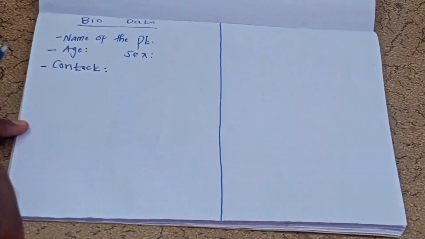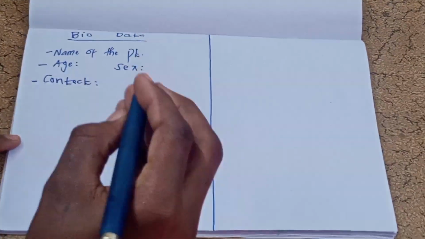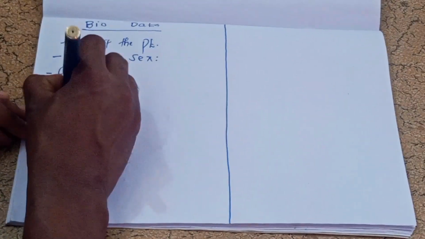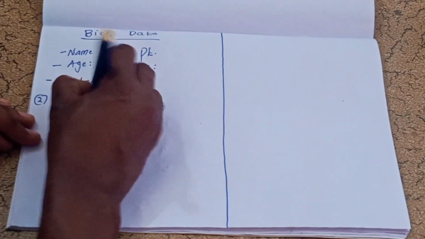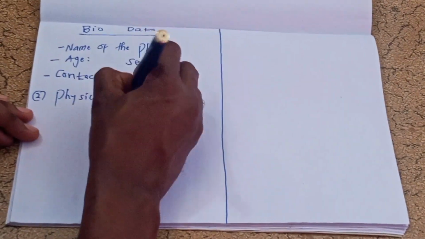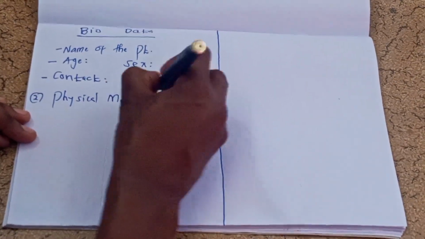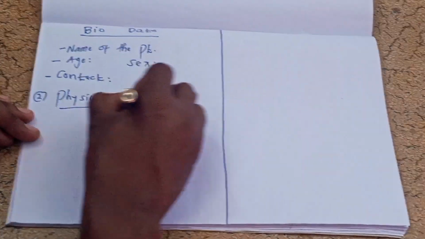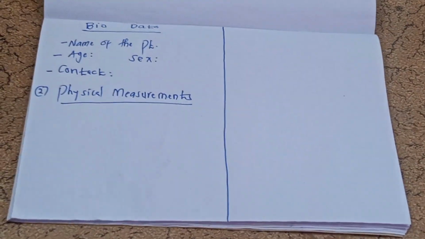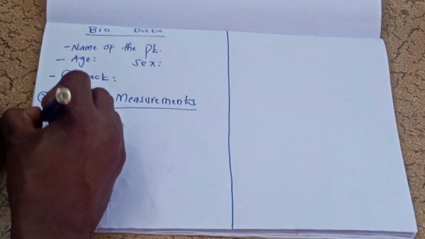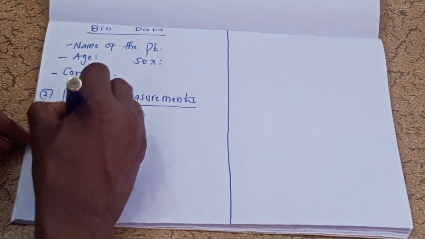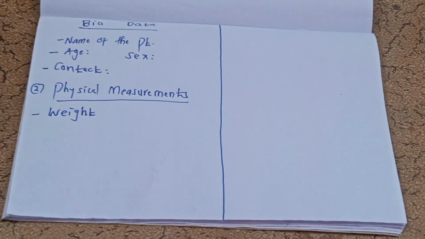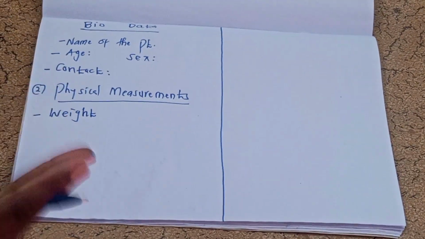Then the second step we need to have is physical measurements. The second thing we need to have is physical measurements, that is the weight of the patient. Whenever you are writing an admission note, it's important to have all this information.